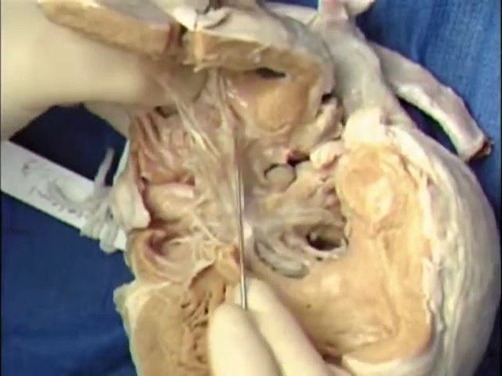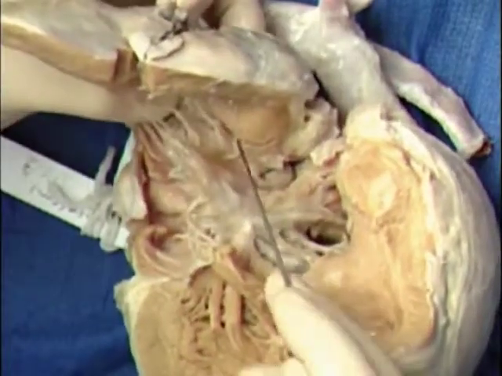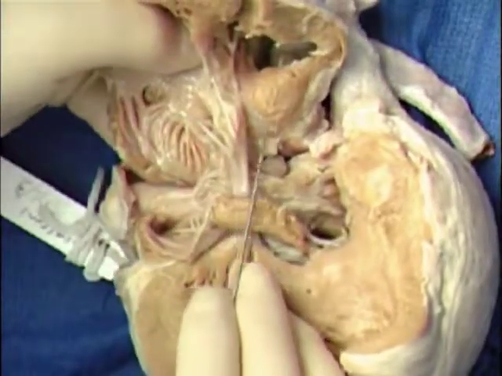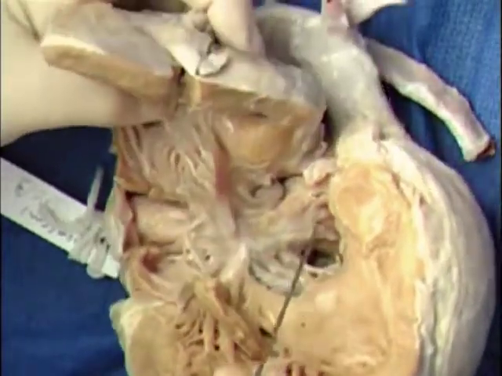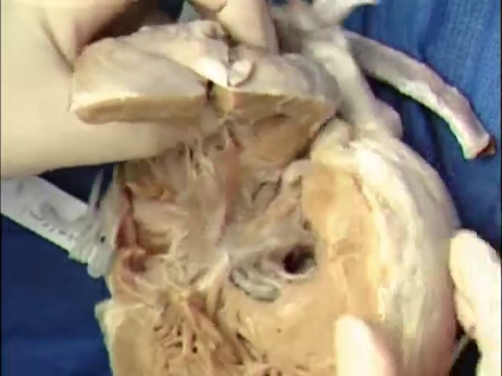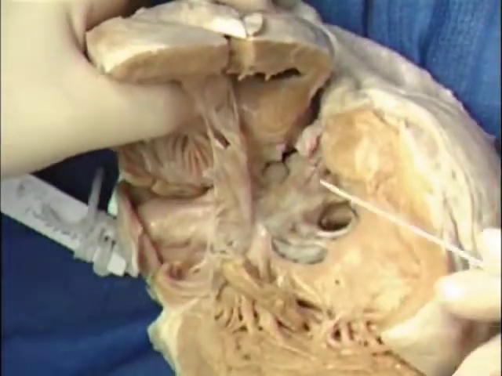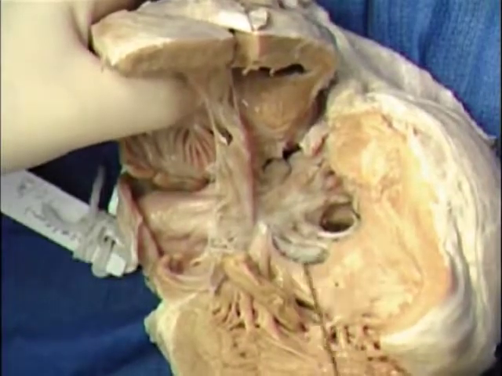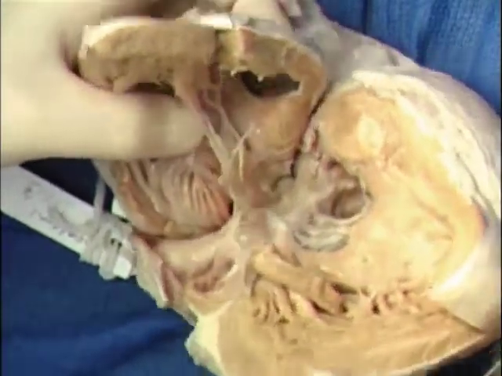The bundle penetrates through the superior part of aortic to mitral continuity, and then it passes anterocephalad to this perimembranous ventricular septal defect and descends cephalad relative to the ventricular septal defect.